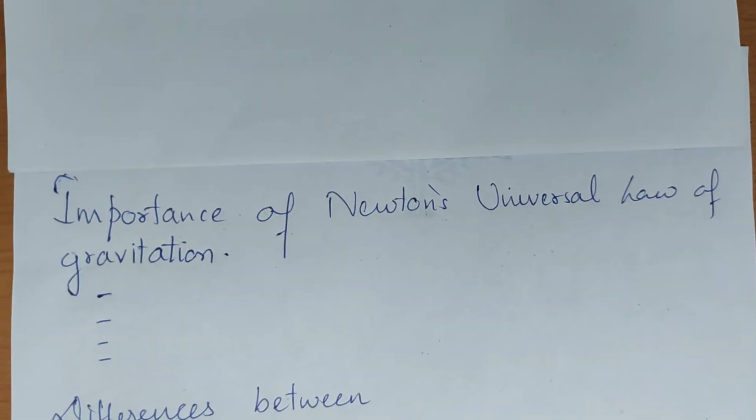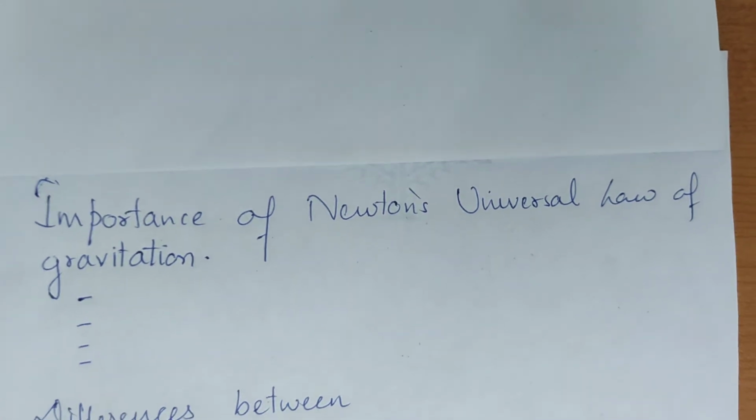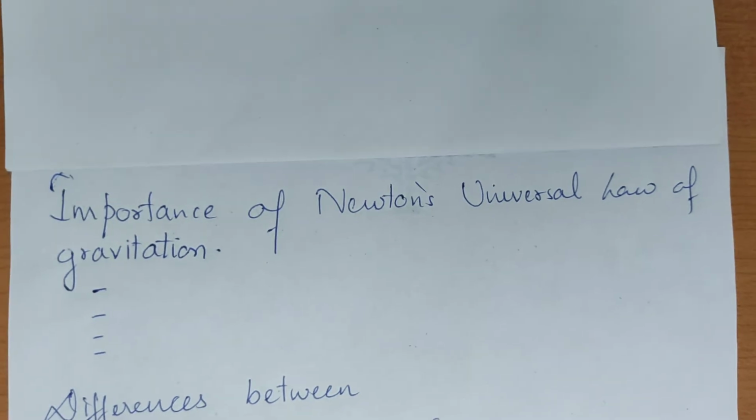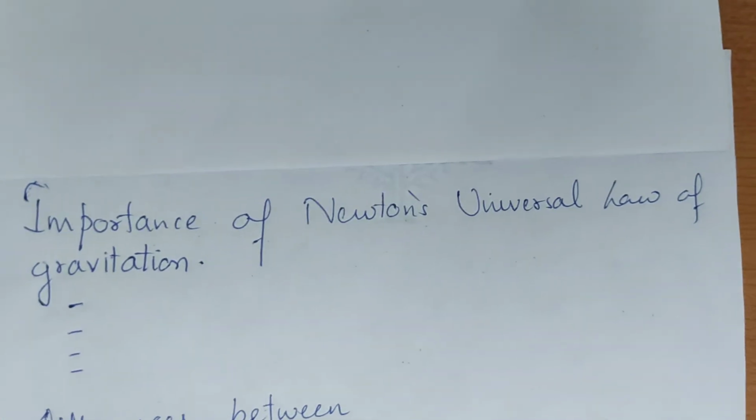So these points are given in NCERT, so I have discussed only these points. You can write more points, but first you prefer these points only, and you can add more points if required.